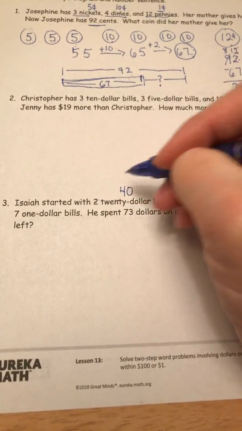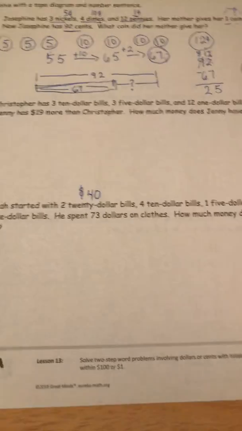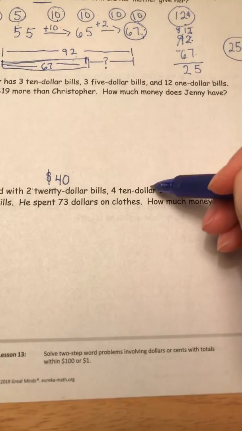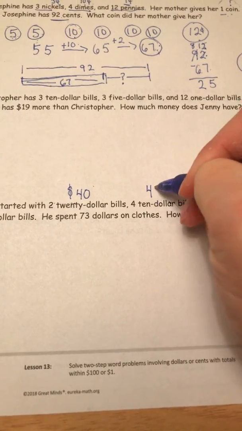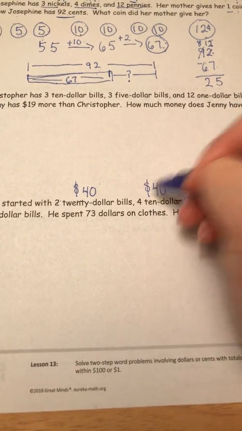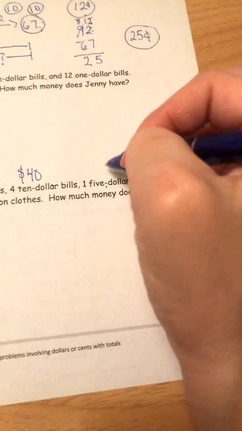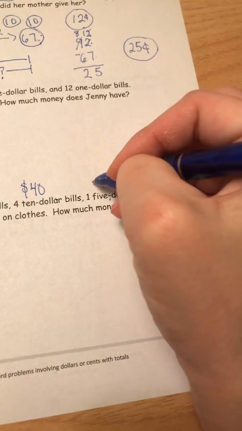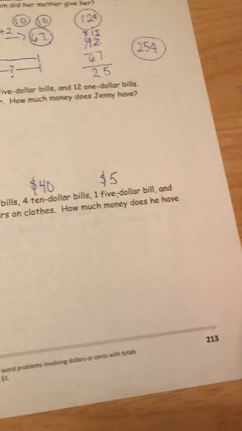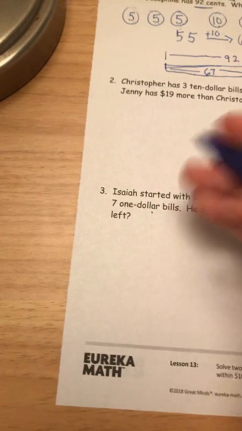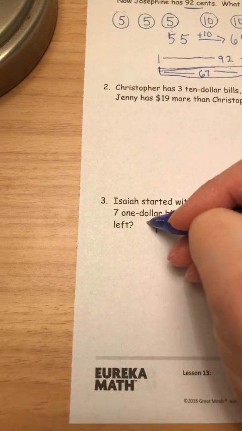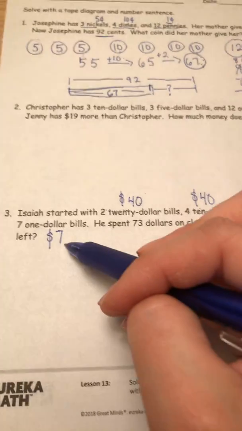2 20s are going to be $40, right? How much are 4 10s? $40. How much is 1 5? $5, right? And 7 ones. How much are 7 ones? $7, right? Okay, so we need to add 40 plus 40 plus 5 plus 7.